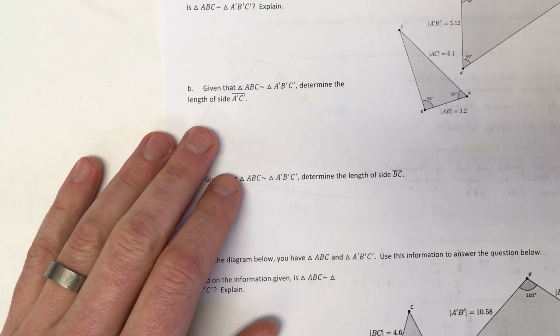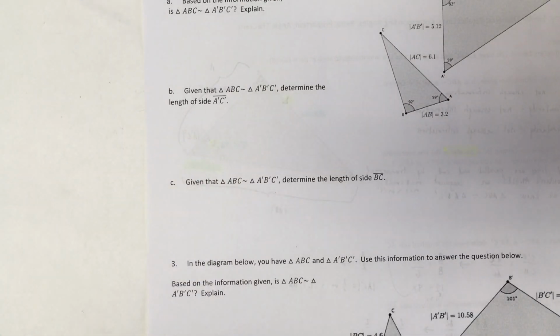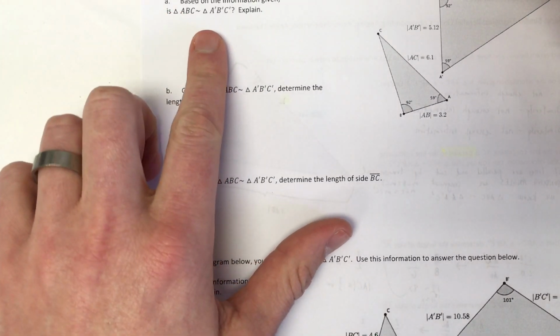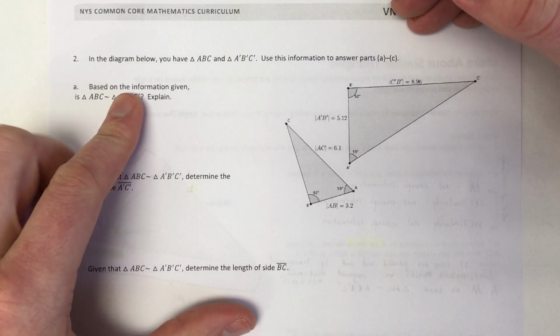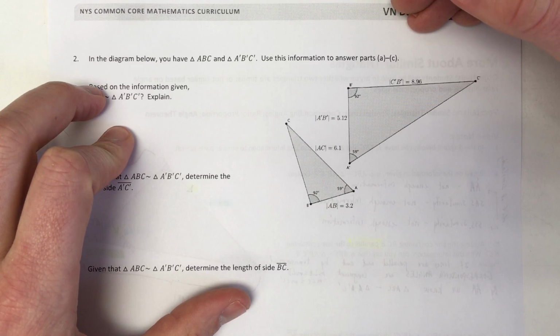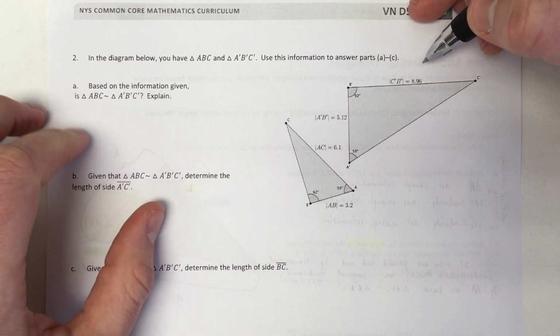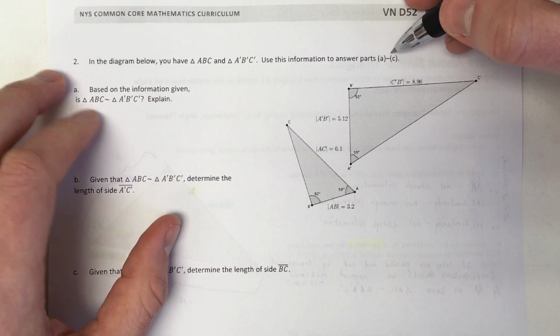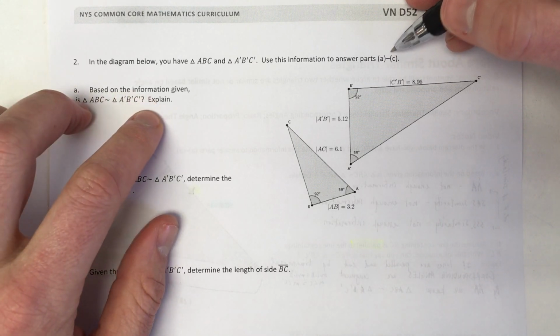There's about 4 or 5 different problems to go. And so as we're looking at that in the diagram below, you have triangle ABC and A prime, B prime, C prime. Use this to answer our parts A through C. So based on the information, are they even similar?